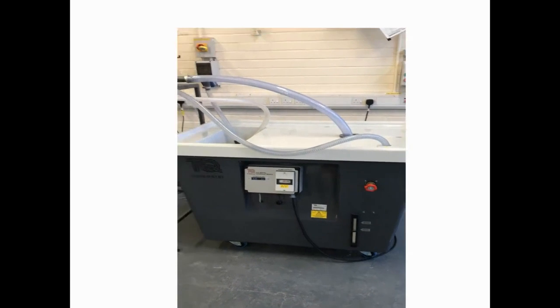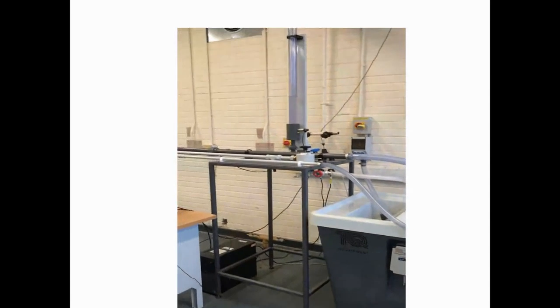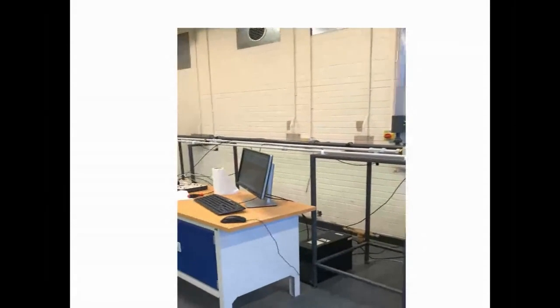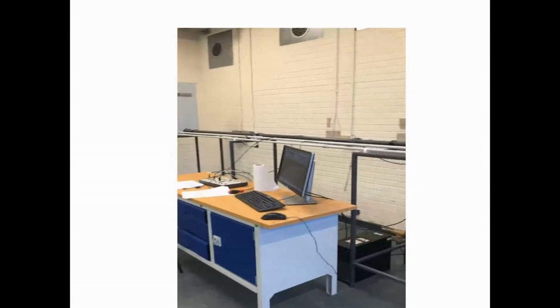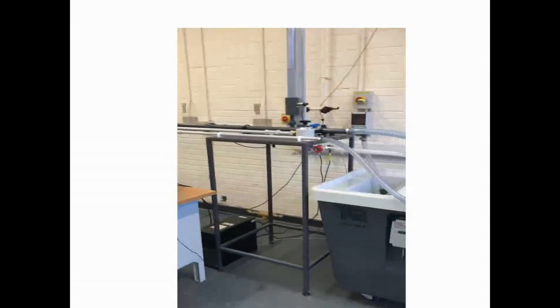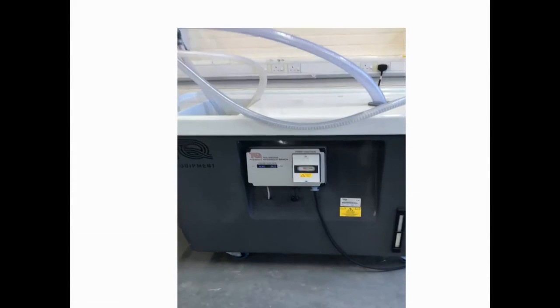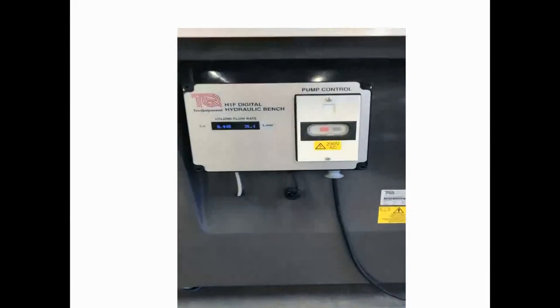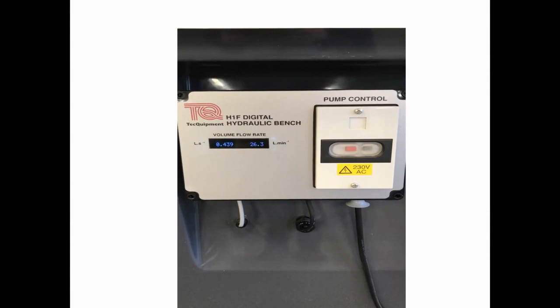I'll just let this play, hopefully you can see. This is the hydraulic bench and the surge tower. I'll show you a plan view in schematic form in a moment. You'll be using the computer to record everything. It will give you the volume flow rate in litres per second or litres per minute, so you can convert that to meters cubed per second as well.